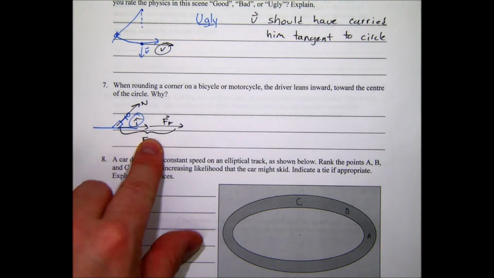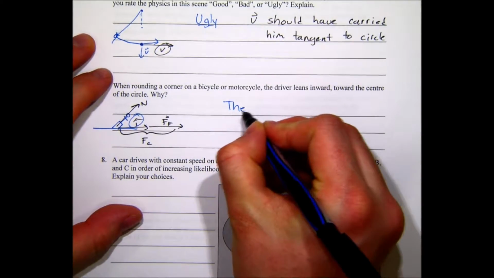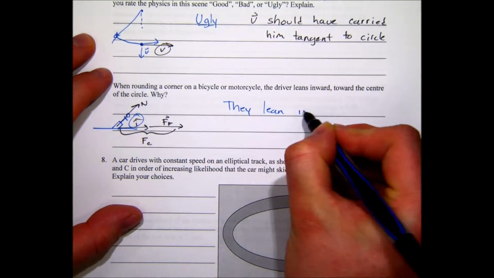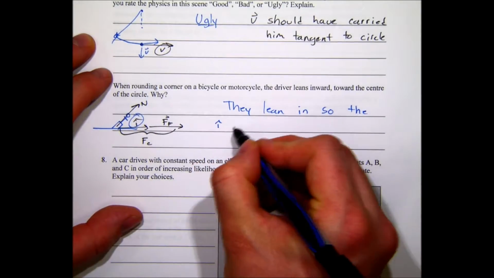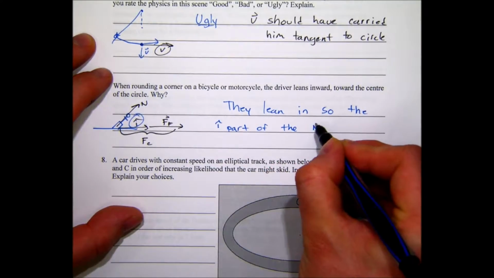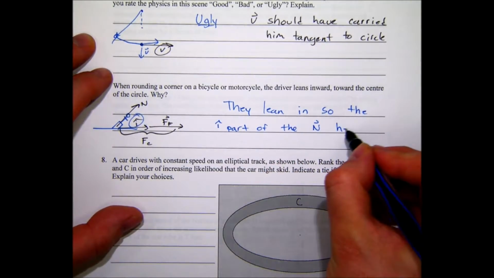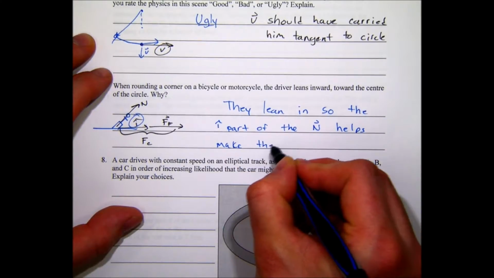So they would have to go slower, or they would spin out. So they lean in. So the horizontal part of the normal force helps make the turn.